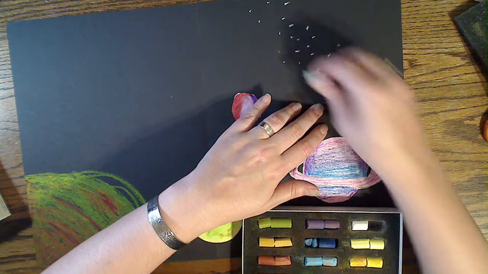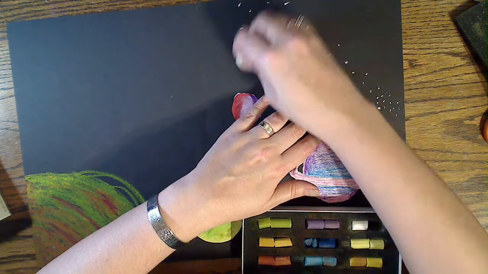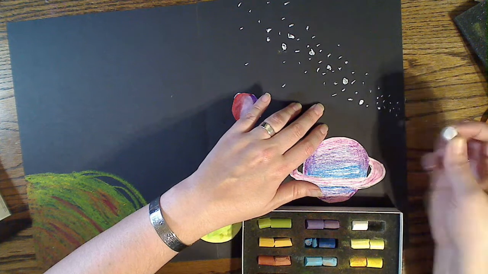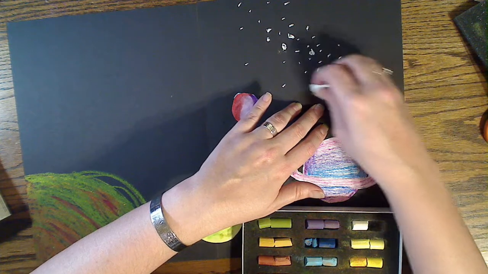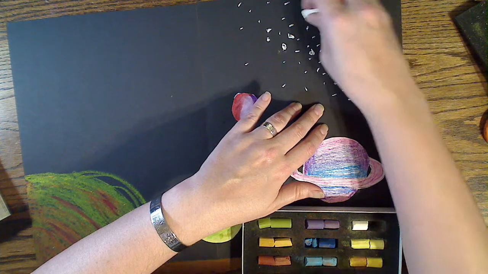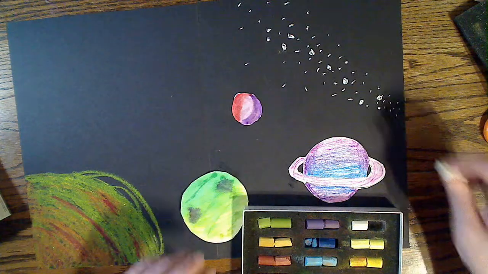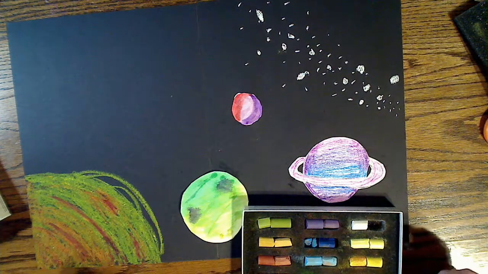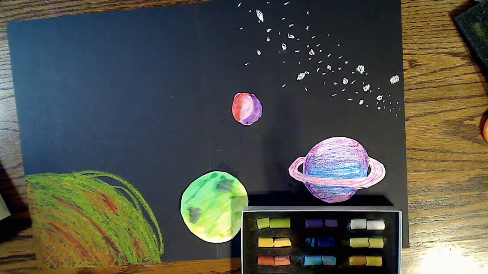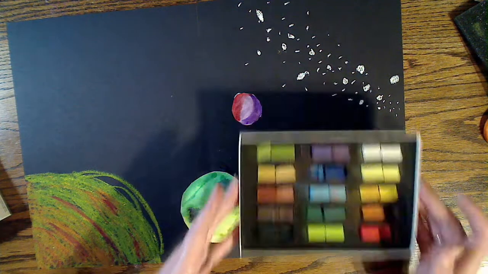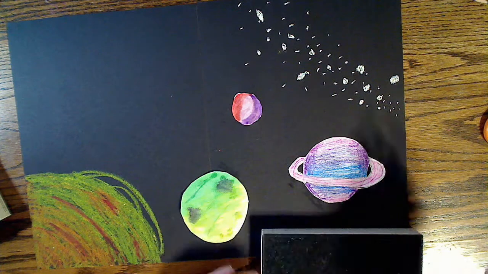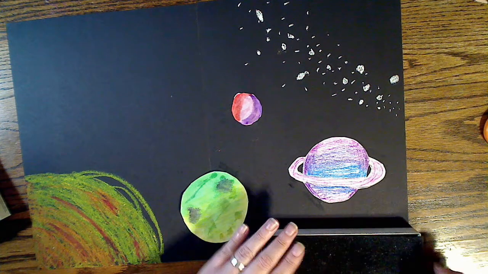Making some of them bigger, some of them smaller. They don't have to be round, they can be jagged, they can be every different size. I'm really just trying to spread them out everywhere is my goal. I like that a lot. Gray would have been my first choice, but I did not have gray in this set. I could have switched to something else, but it's all good.